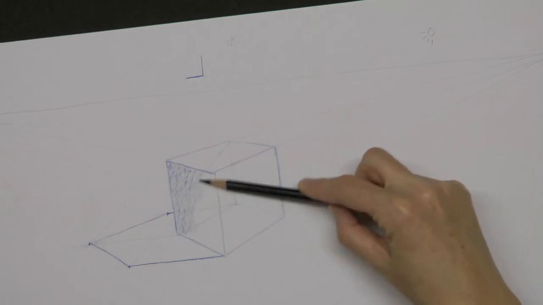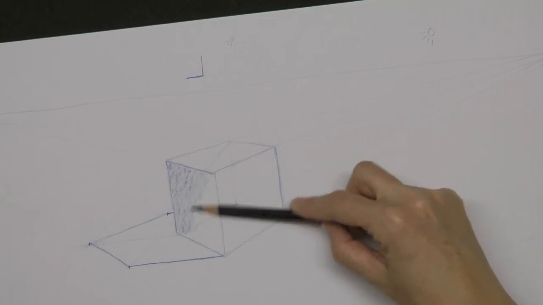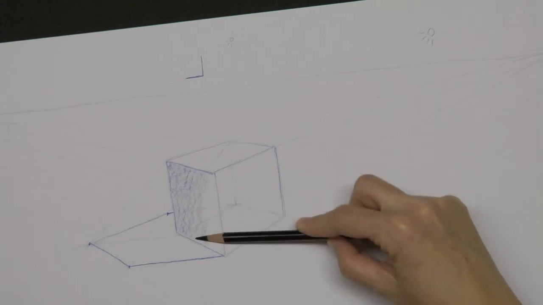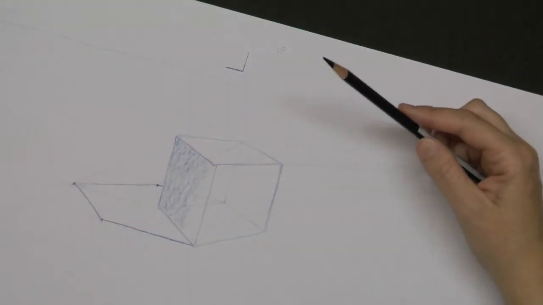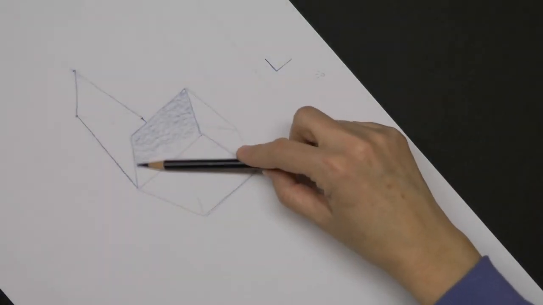And I'm just going to start off by laying a pretty even layer of value across this side. And I'm moving my paper around to help make it easier as well.